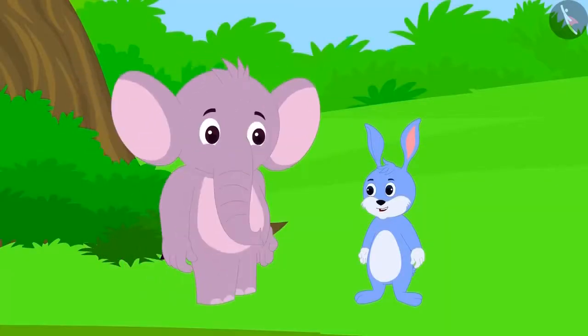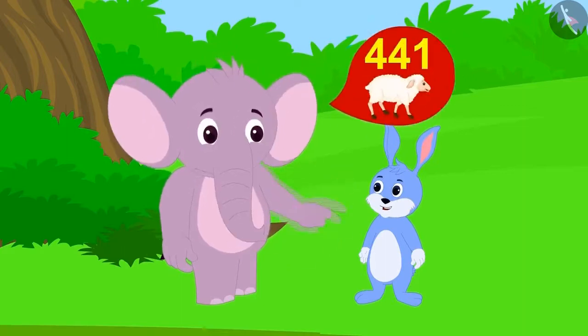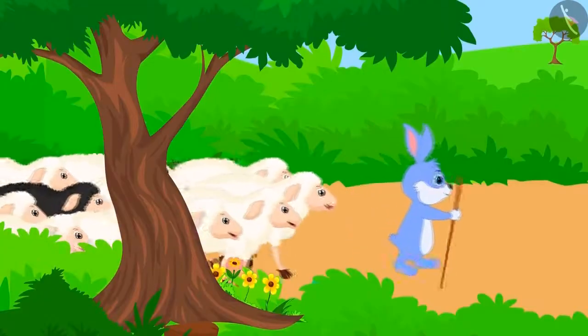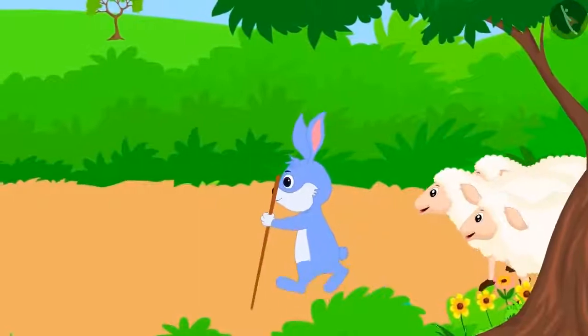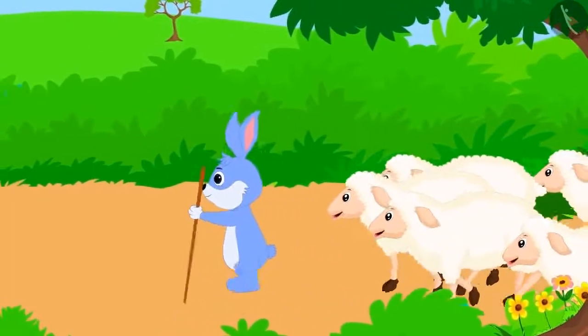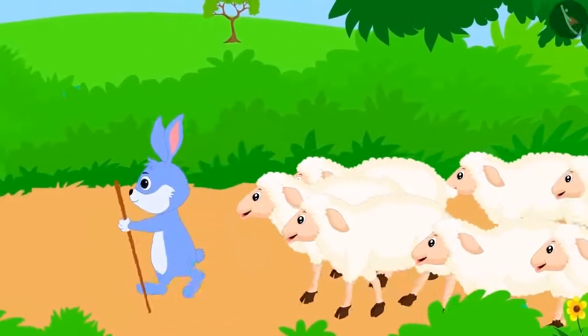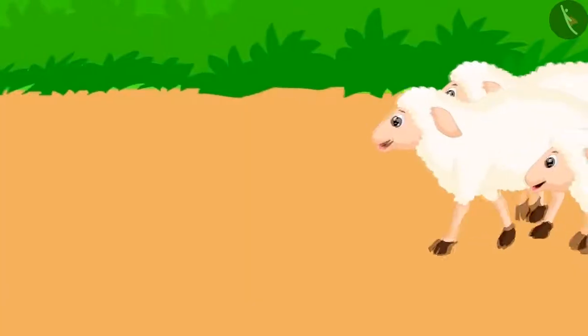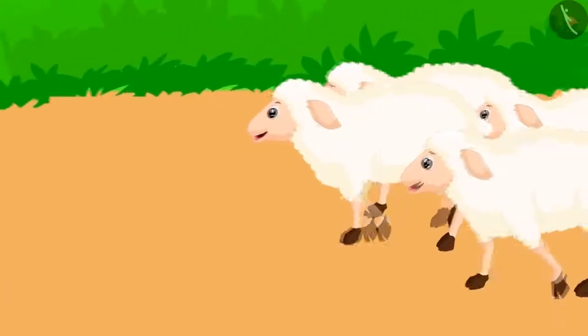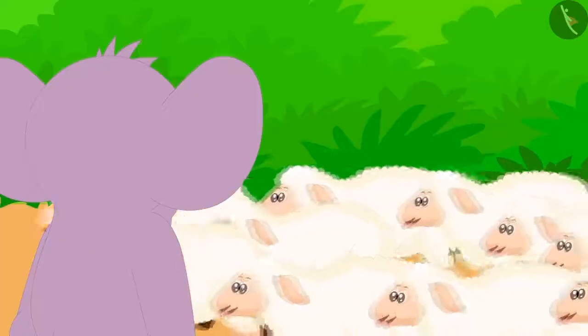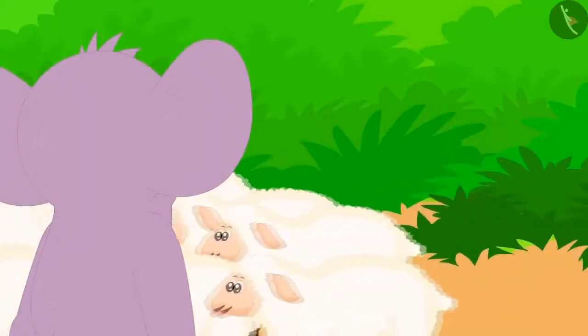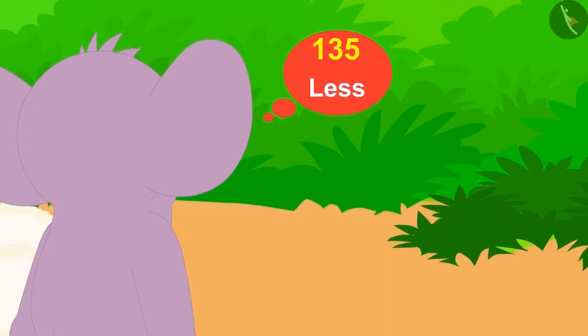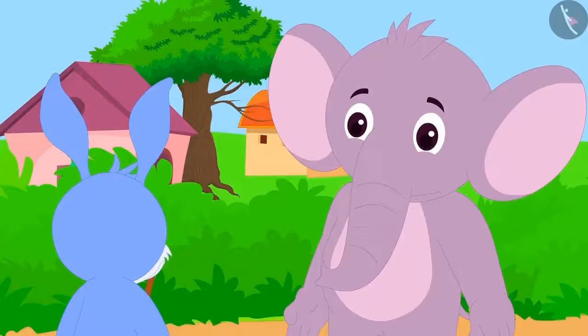Appu gave Bunny his 441 sheep to graze again. Bunny returned after a week with Appu's sheep. This time again Appu felt the number of sheep were less. When Appu counted, he found that this time there were 135 sheep less.